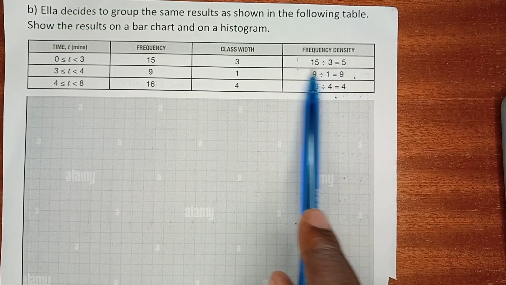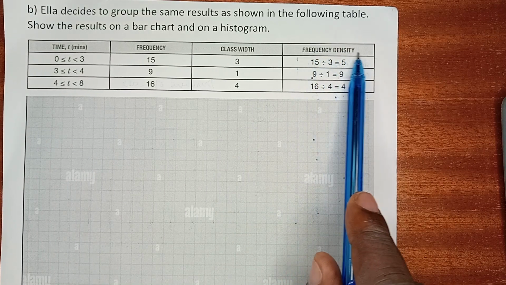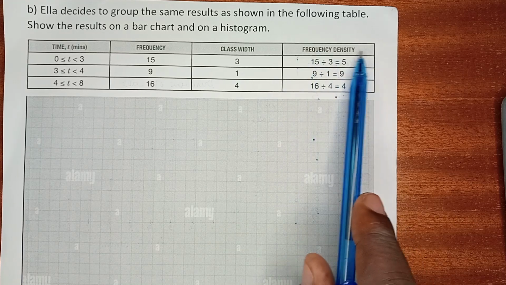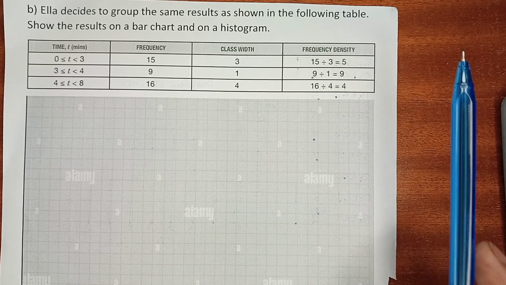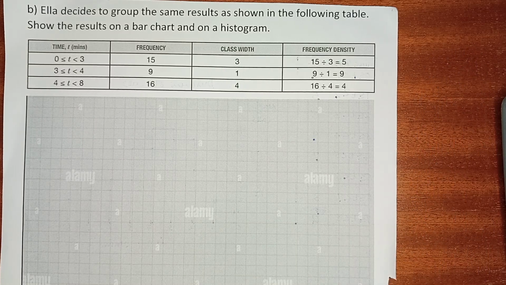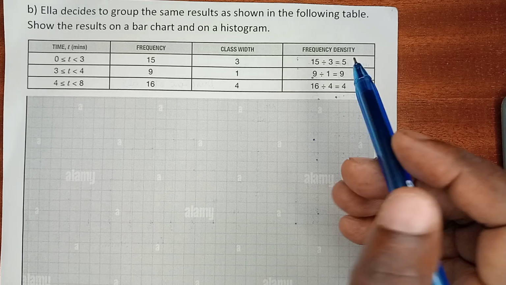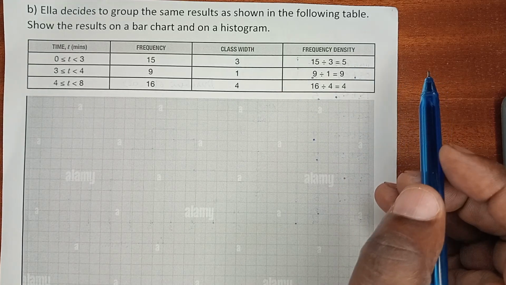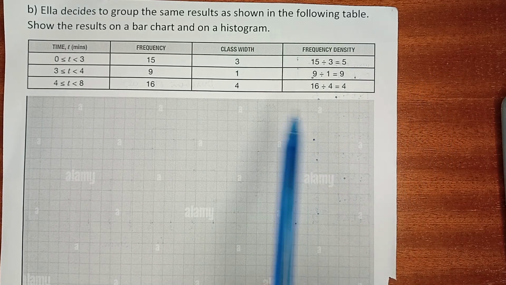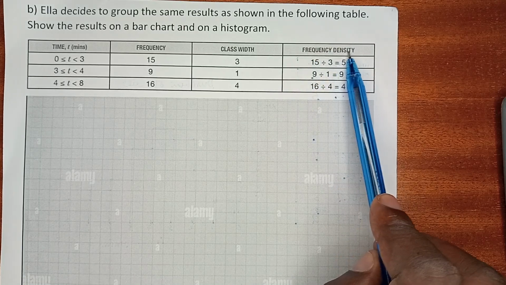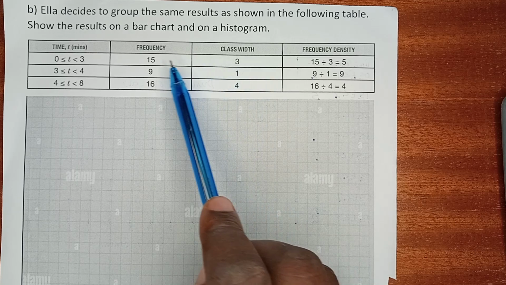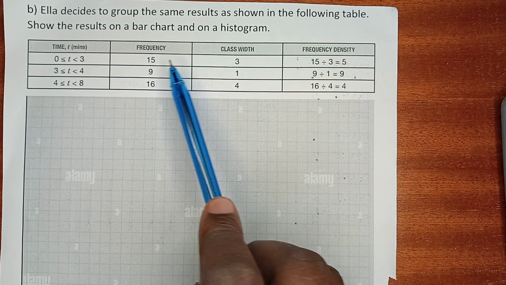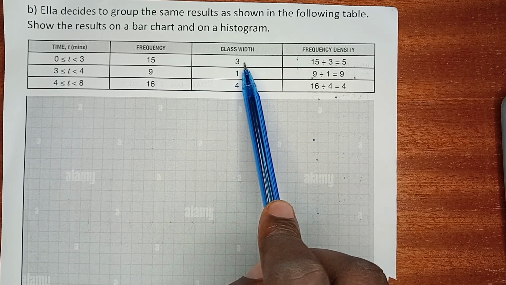In this column, we have what you call the frequency density. The frequency density is a proportion, a ratio, a rate. We talk about the frequency density given by the frequency divided by the class width.